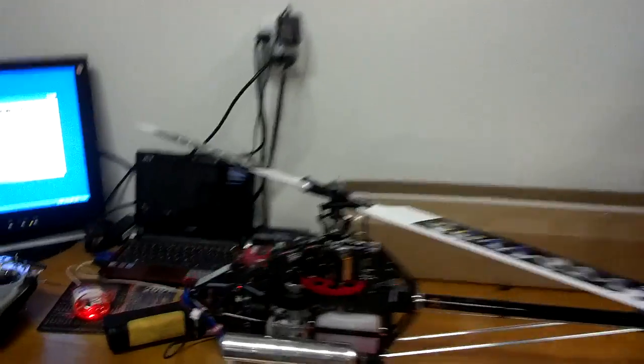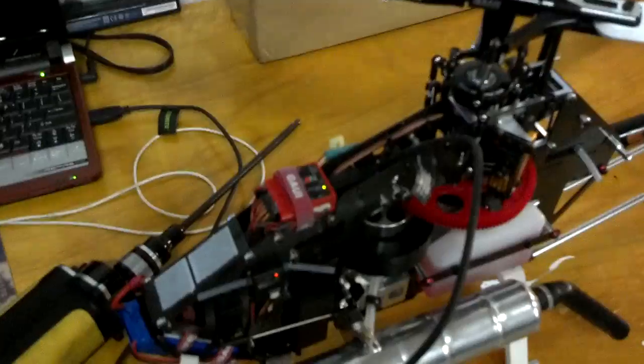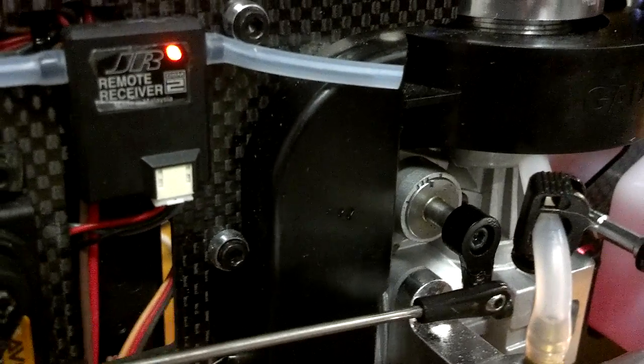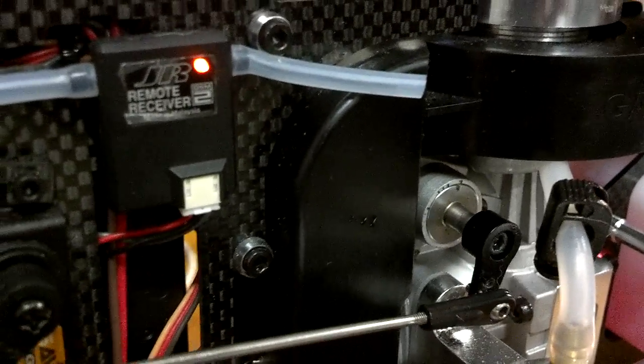Icon governor issue. Here's our icon. Helicopter's powered up. We have Savic servos. Here's my throttle. We can get in here and get some focus going on. The throttle is moving the correct way. You can see the barrel sliding out. There's closed. There's open. So our throttle's going the right way.